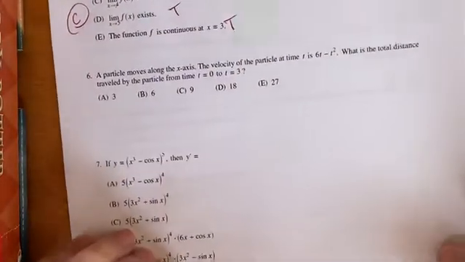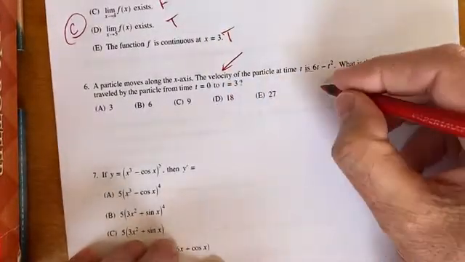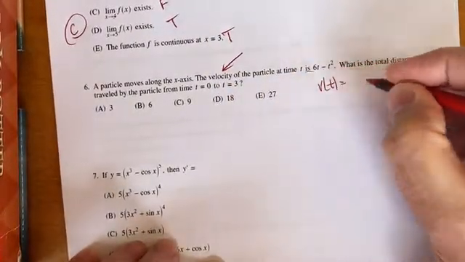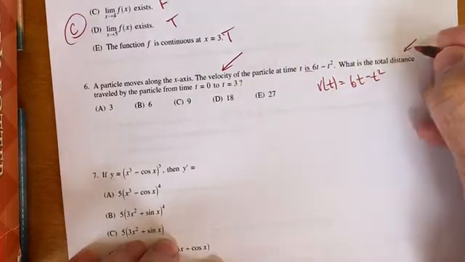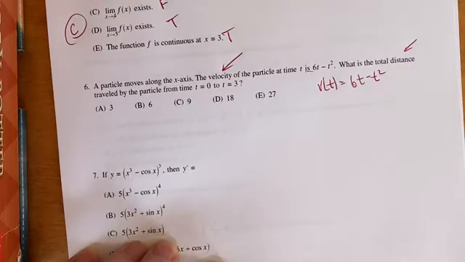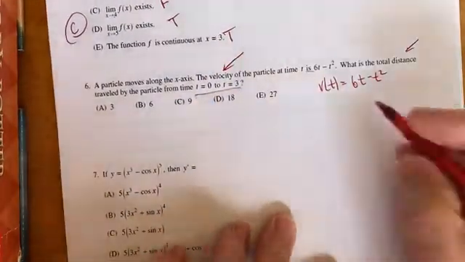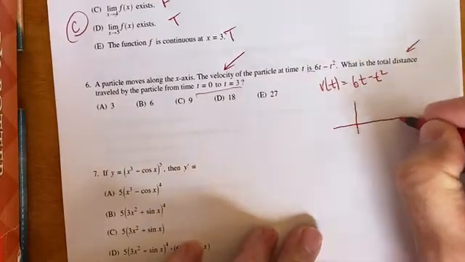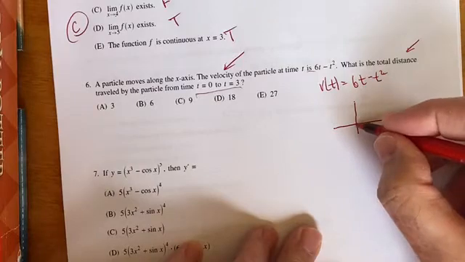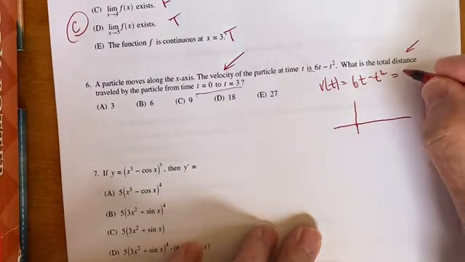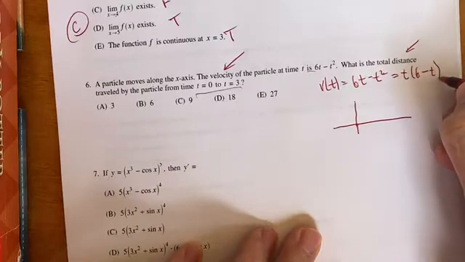Okay, a particle moves along the x-axis. The velocity of the particle is this. So v of t is 6t minus t squared. And what's the total distance? So as long as it's positive over that interval from 0 to 3, we can just integrate it straight. So let's look at it. We know that's a parabola that opens down. It goes through 0 and 6.